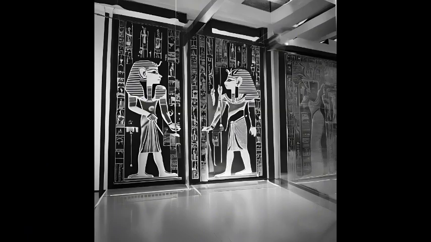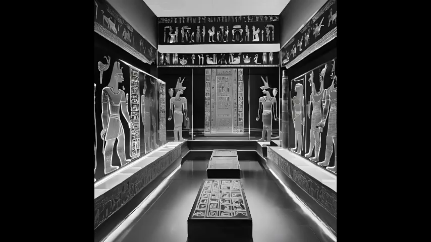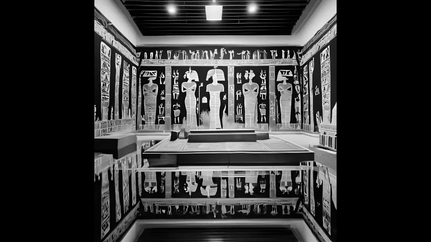Fortified settlements. Din's reign saw the construction of fortified settlements along Egypt's borders. These fortifications, often built from mud brick and stone, provided protection against potential invaders and helped secure the kingdom's territorial integrity. The presence of fortified settlements also facilitated the control and administration of border regions, ensuring the efficient collection of taxes and maintenance of law and order.